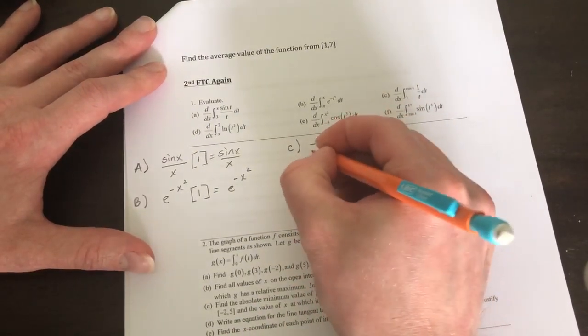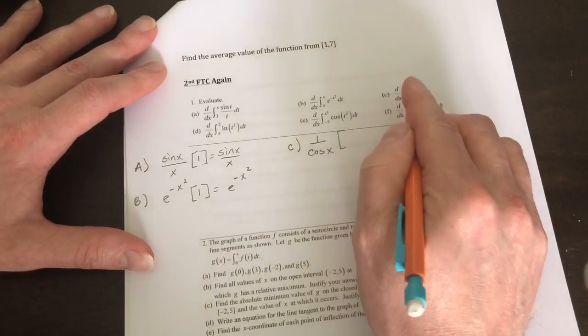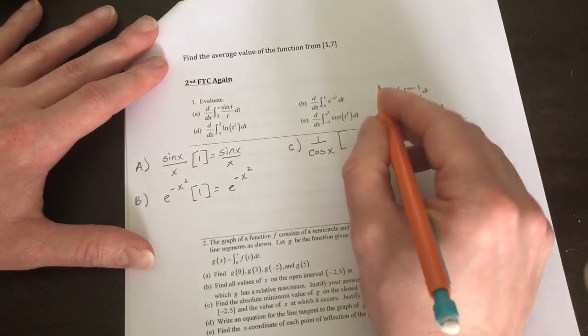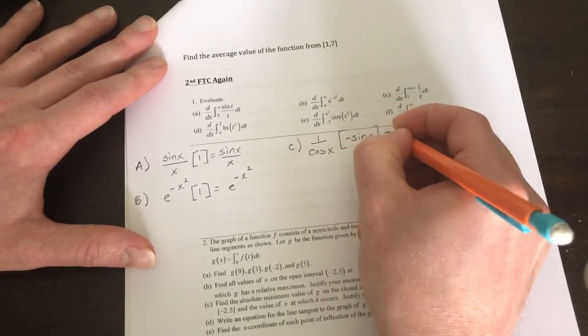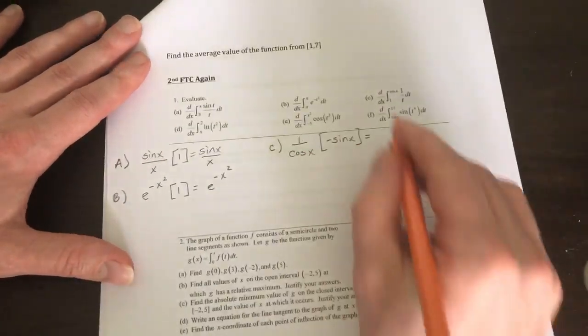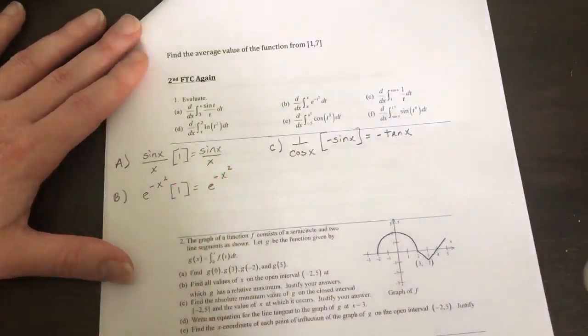So it becomes 1 over cosine of x. And then I'm going to chain rule the top limit. The derivative of cosine is a negative sine. And then if you want to simplify this, sine over cosine's tangent. So this becomes a negative tangent of x.